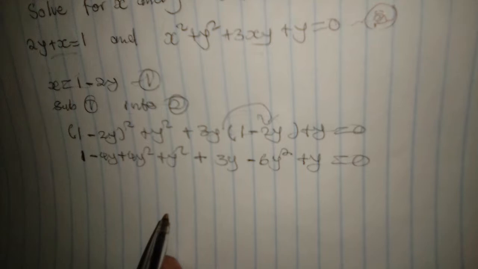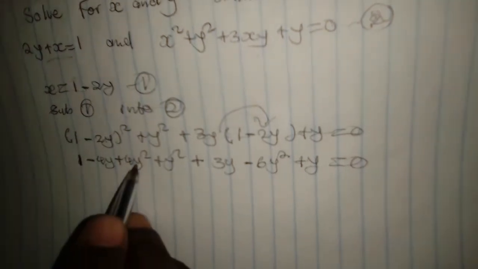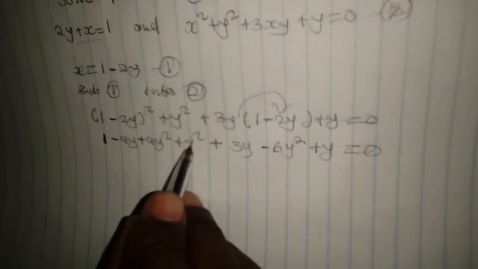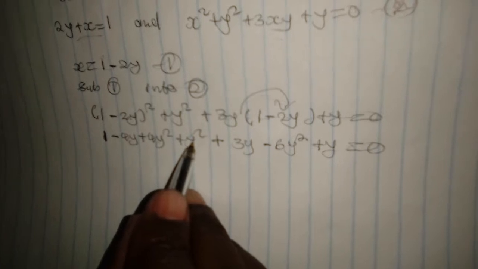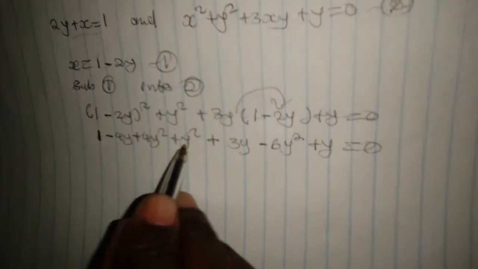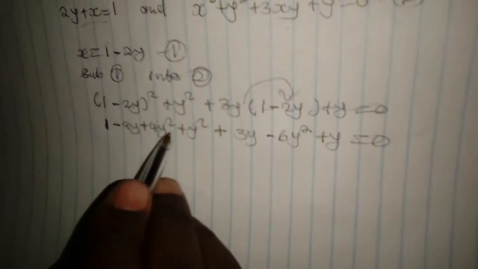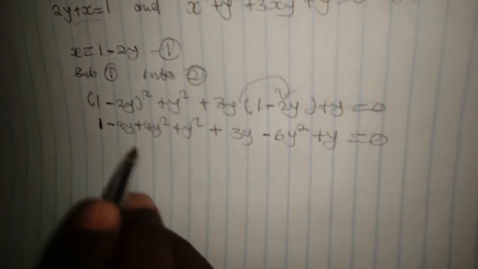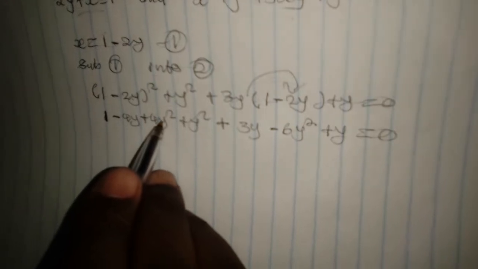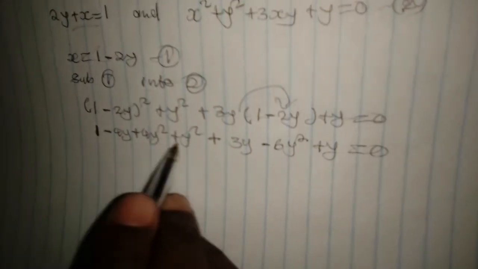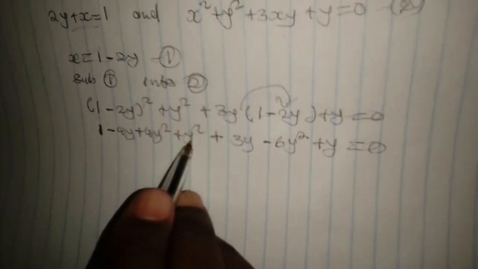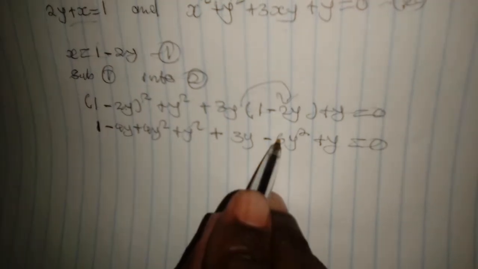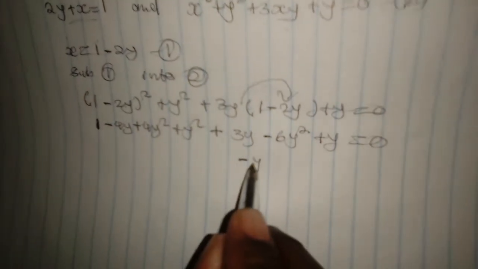Then we need to collect the like terms. Remember, this is a quadratic equation, a second degree equation. Start with the term that is squared, then the second one will be the y term, then the constant. So 4y squared plus y squared becomes 5y squared. 5y squared minus 6y squared becomes negative y squared.